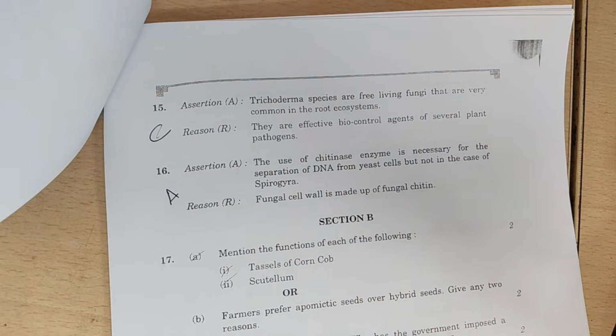Name the functions of each of the following: tassels of corn cob and scutellum. Tassels of corn cob, they are the male flowers that hang at the top of the plant. Their function is to trap pollen grains from the wind to facilitate wind pollination.